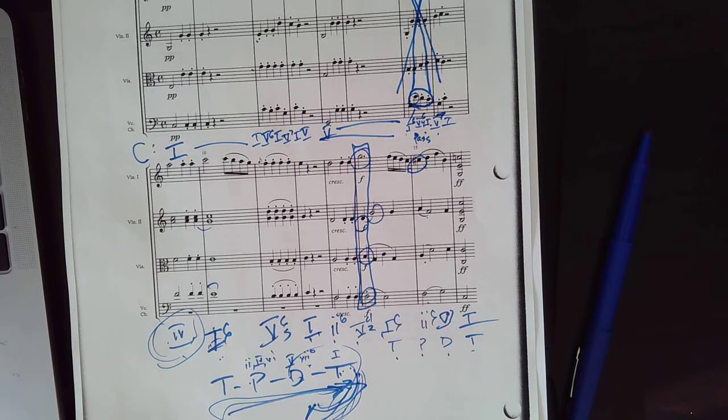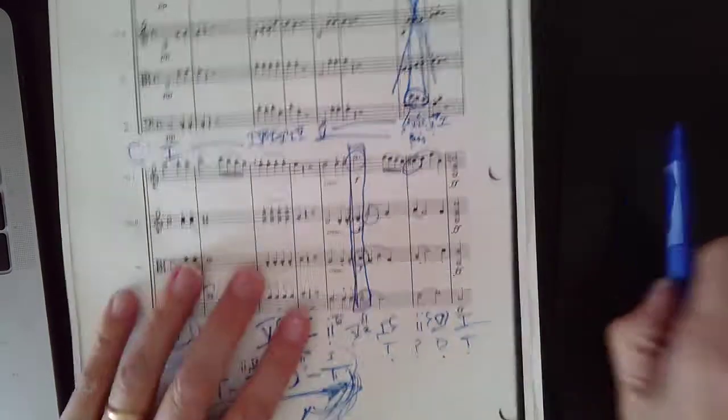That's a predominant, but it's also sort of an embellishment of this tonic. Dominant, tonic, and now listen, here's predominant. Dominant, tonic, predominant, dominant. Okay, so there you go.